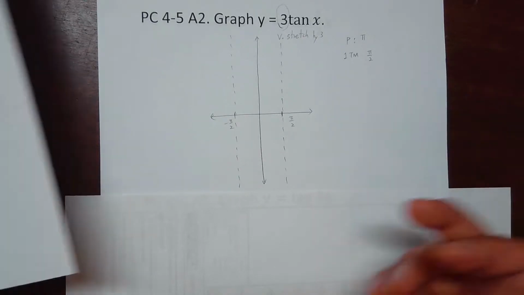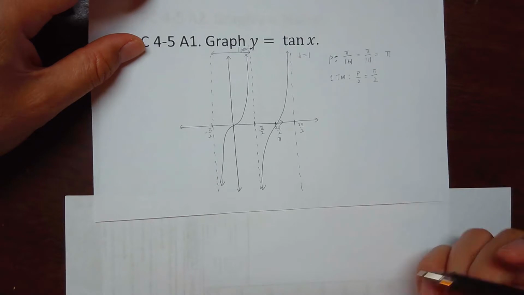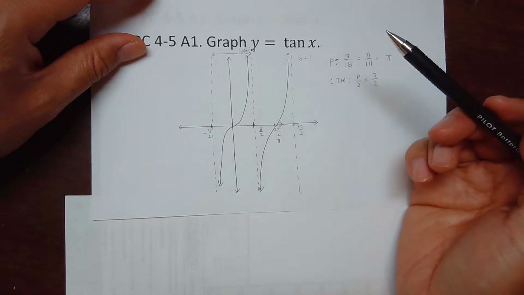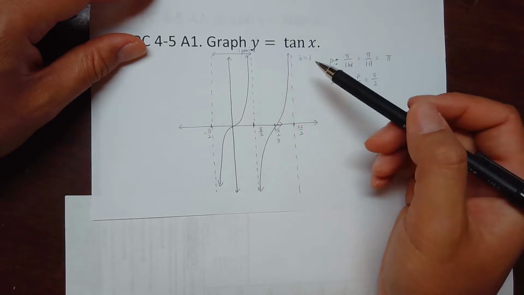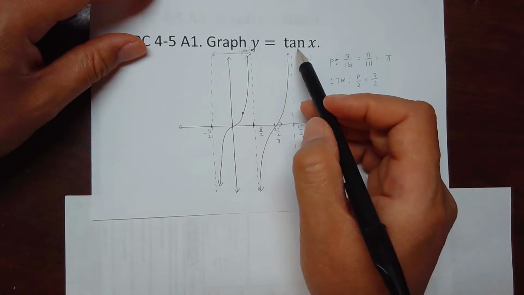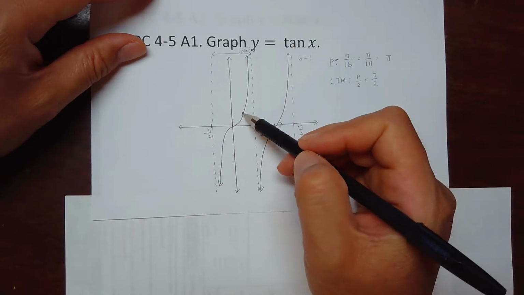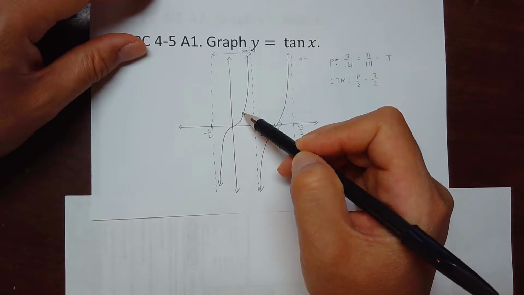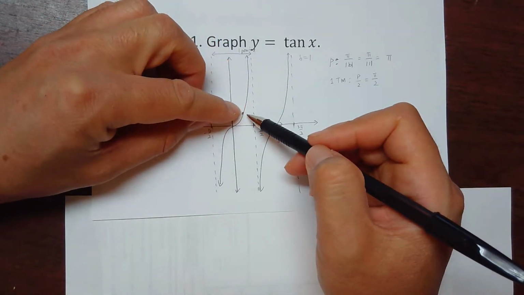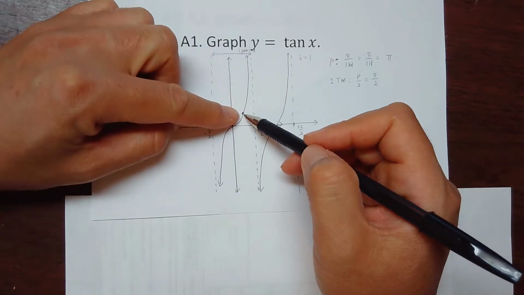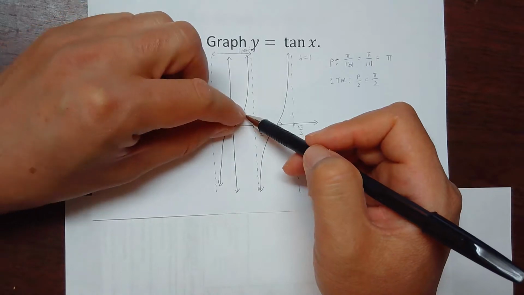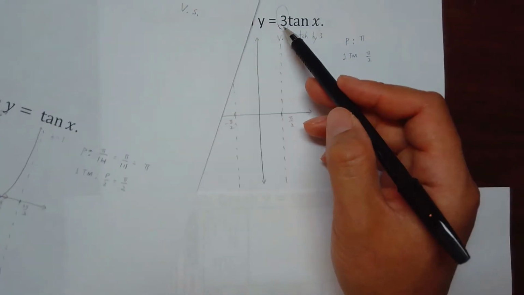If you look at the previous graph, it was looking like this. So all you have to change here is the vertical stretch. If you pick a point on the graph of tangent x, the y value, not the x value, because it's a vertical stretch, the y value of this point will be stretched by 3.